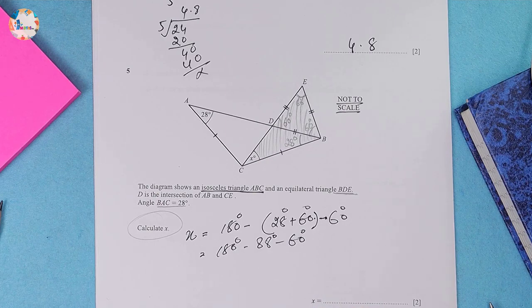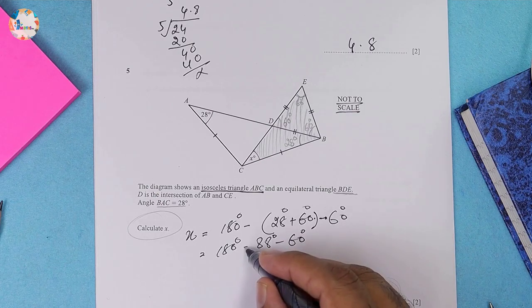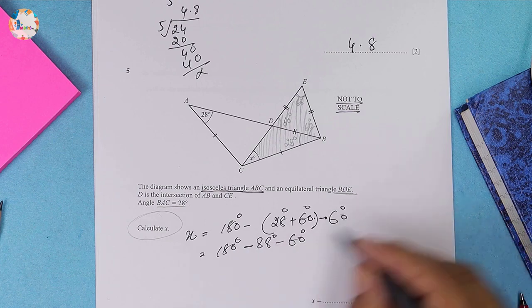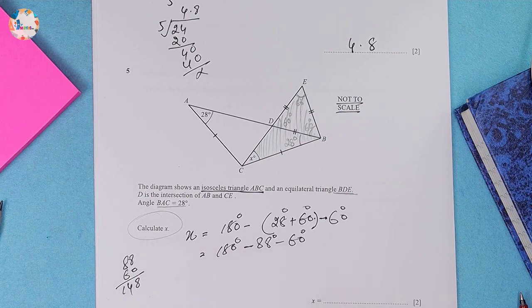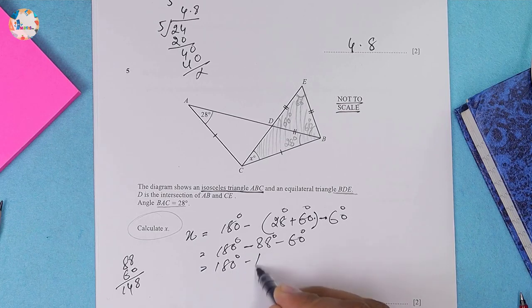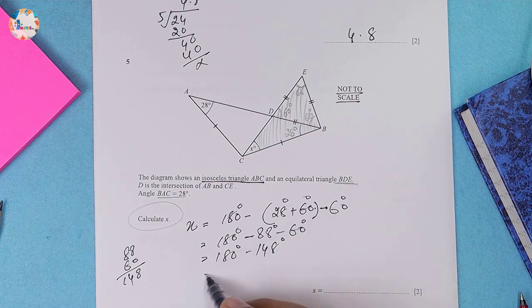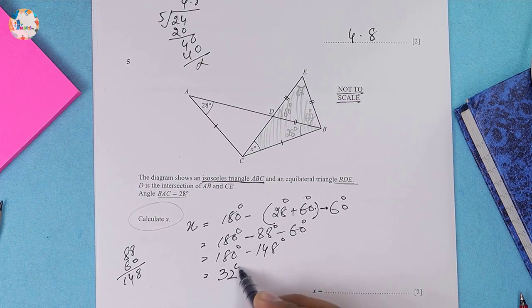And now this will be 88, and these negative numbers we can combine. So 88 and 60 will be 148. So we can write 180 degrees minus 148 degrees. So this will be equal to 32 degrees.